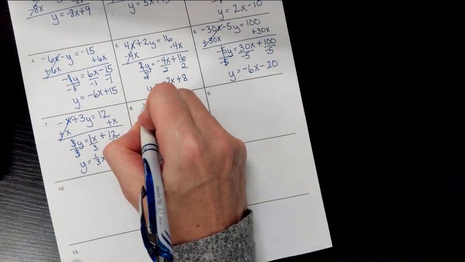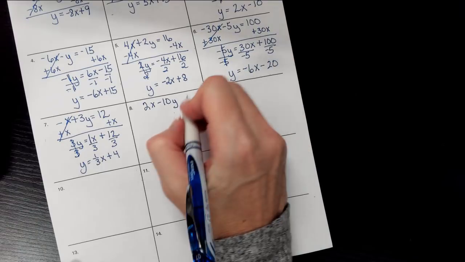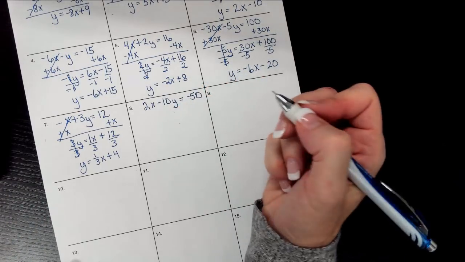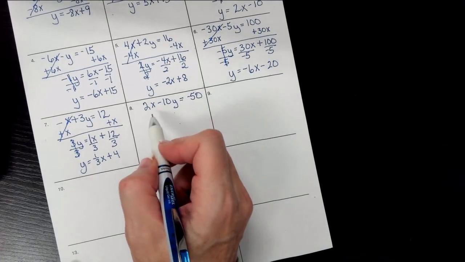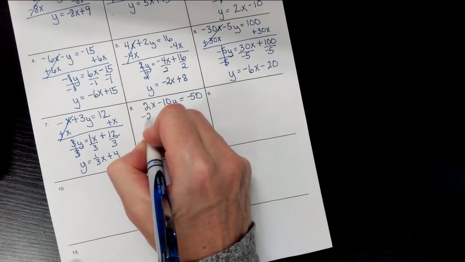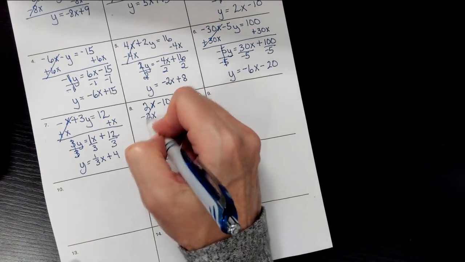Now let's look at 2x minus 10y equals negative 50. All right, taking care of this 2x. Again, that's always the first thing we do. So subtract the 2x. So that's gone.